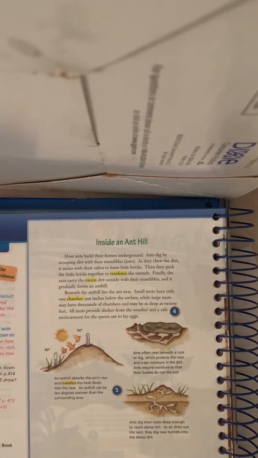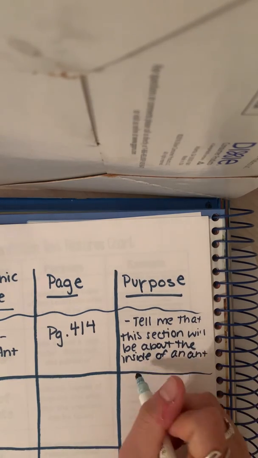So if I was going back to my sheet, the purpose of my heading is to tell me that this section will be about the inside of an anthill. You can pause the video now and fill in your chart just so I have mine filled in. And when you're ready, you can hit play again and we'll go on to the next one.